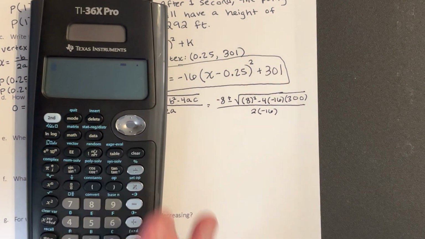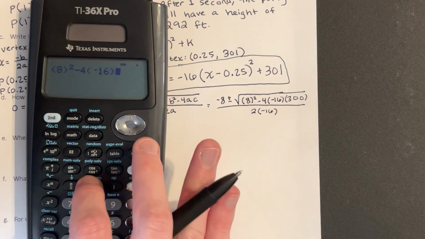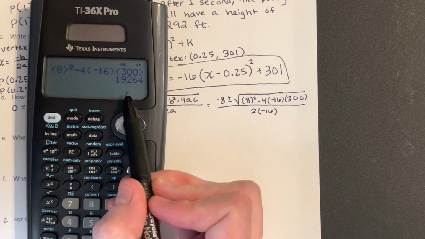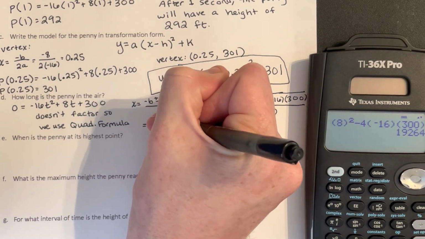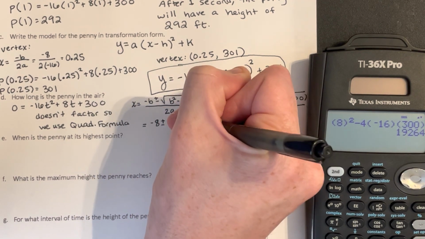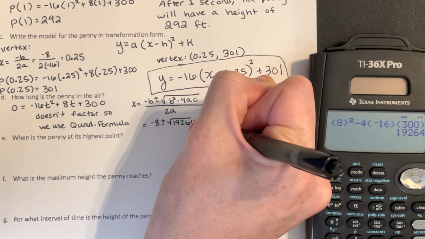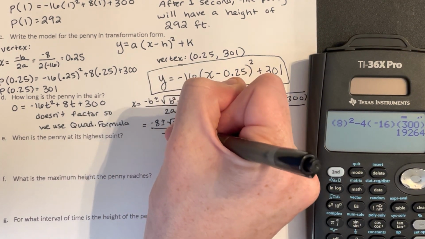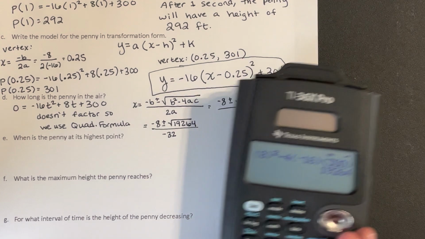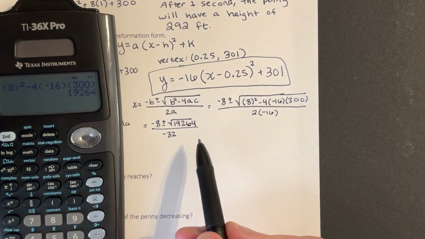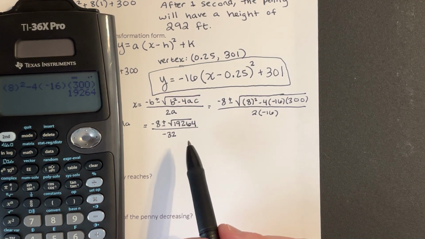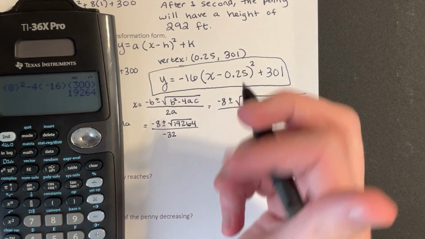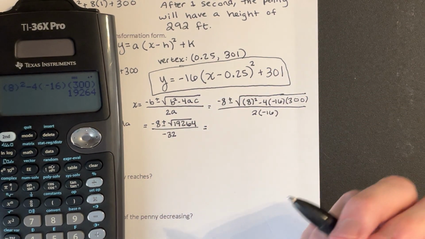If I put this in my calculator, I'm going to put in what's underneath the radical. So 8 squared minus 4 times negative 16 times 300 gives me this long number, 19,264. Negative 8 plus or minus the square root 19,264, all over negative 32. But the problem with this, even if we simplify this down, is we're not going to get a nice number. It's going to give us a radical. And if we're trying to interpret in context, we really need a decimal. So we're going to turn this into a decimal and see what we get.